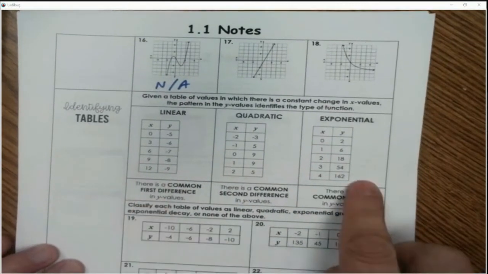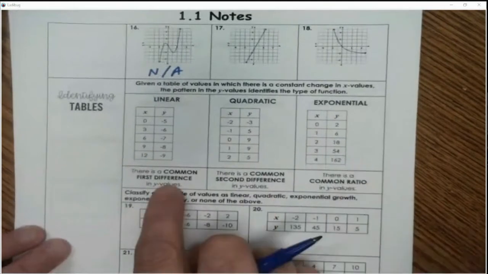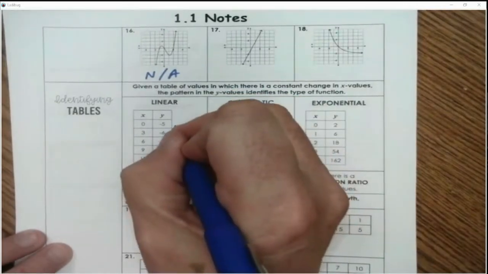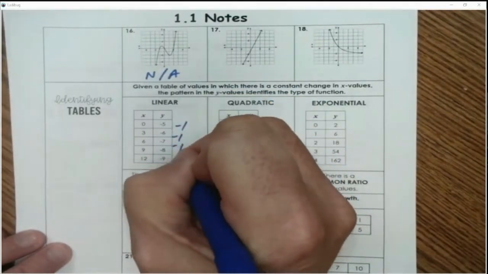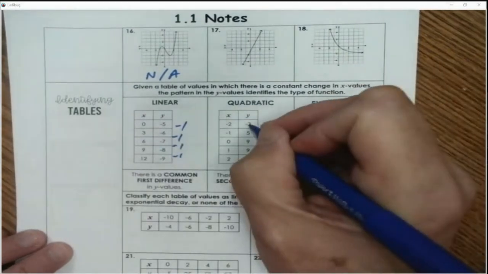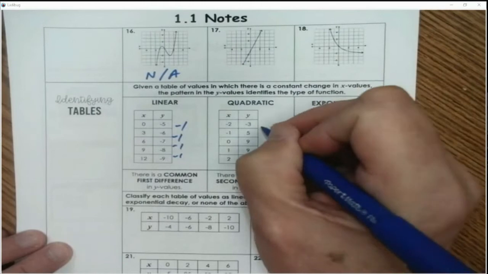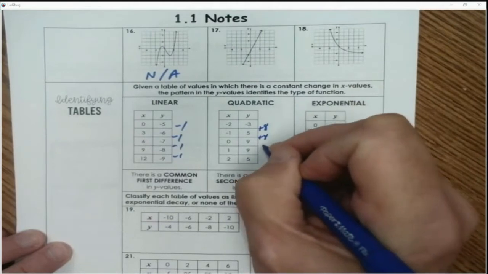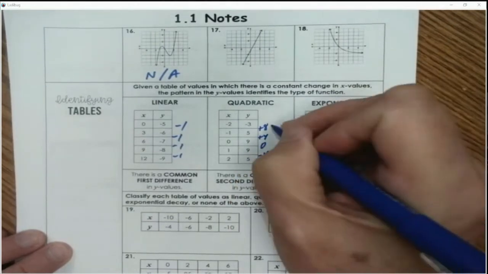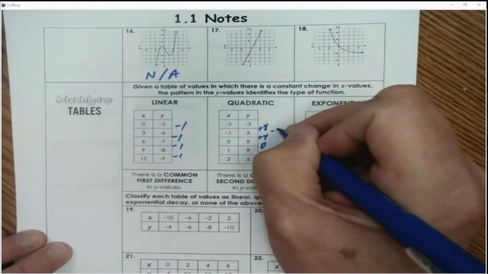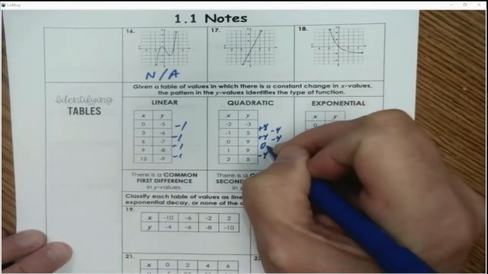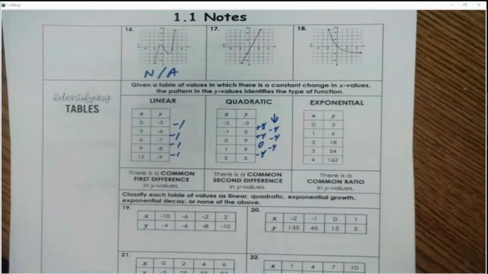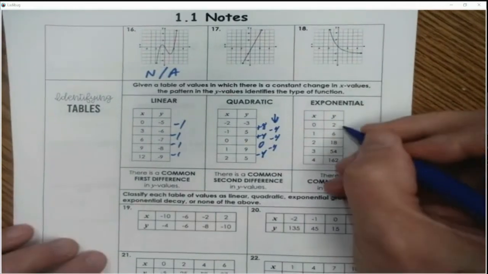Can you identify it off a table? Identifying tables. There's a common first difference of y values for linear, right? Because this is all -1 every time. This one has from -3 to 5 is +8, +4. This one has 0, and this is -4. But what we see here is from 8 to 4 is -4. From 4 to 0 is -4. 0 to -4 is -4. It's that second row, the second differences that are constant. And then this is ×3.